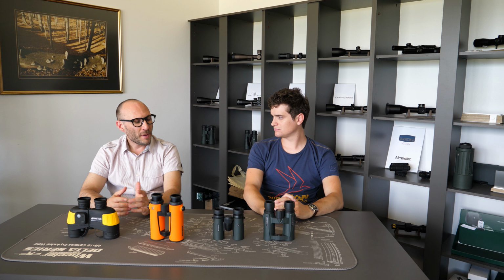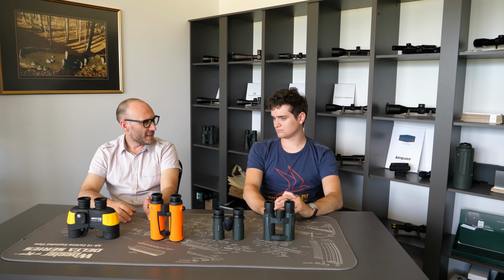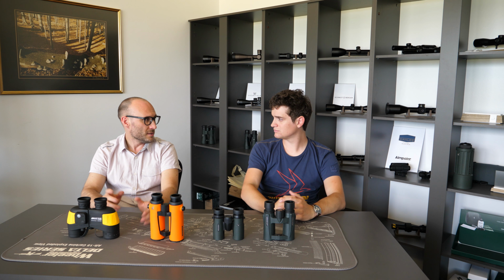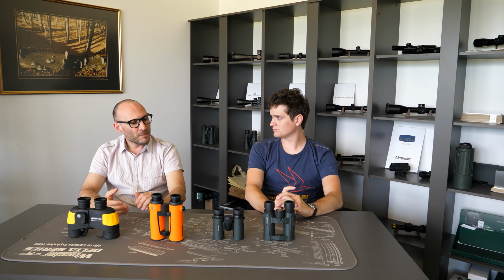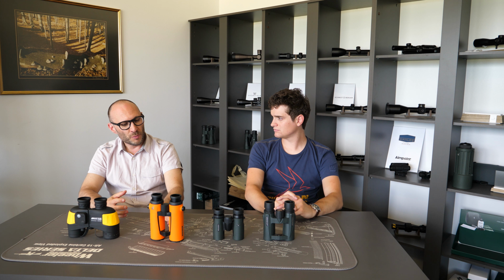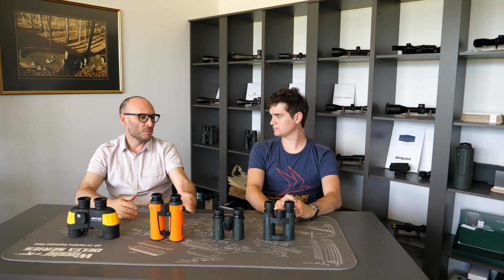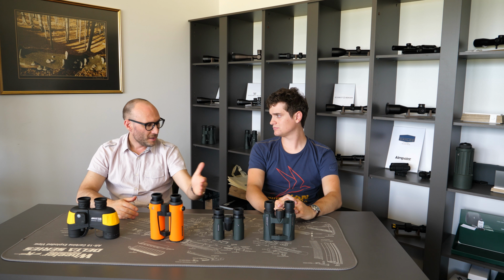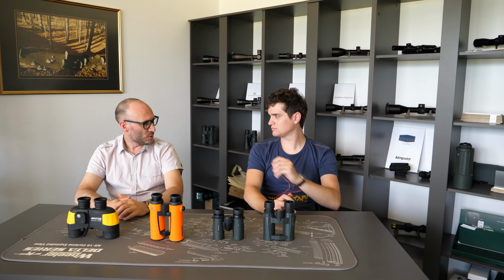In the past, there were many different configurations, many unusual diameters of the lenses, many unusual magnifications, which were not rounded numbers. You could have 6.7 by 42 millimeters, and at that time it was really harder to know which binoculars would perform better in low light, because today we know 8 by 42 will perform better than 10 by 42, or 8 by 56 will perform better than 8 by 42.